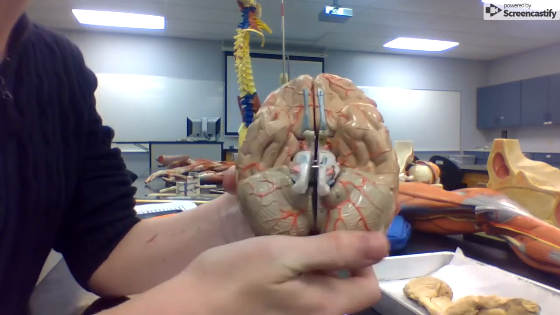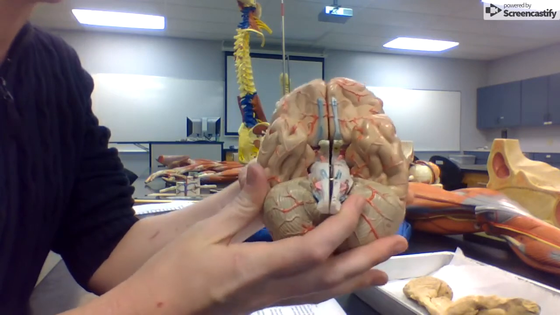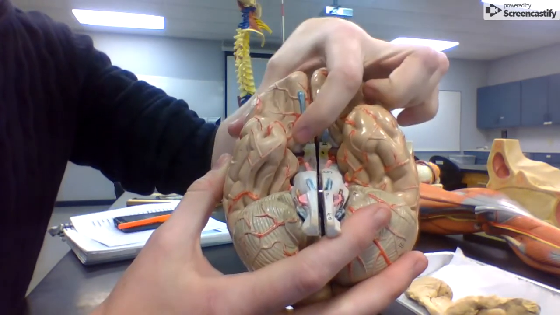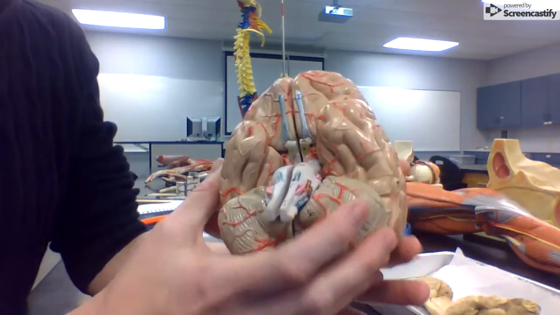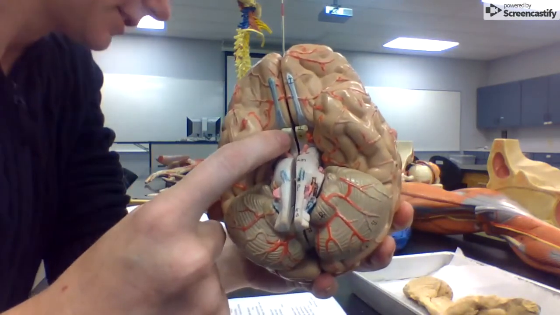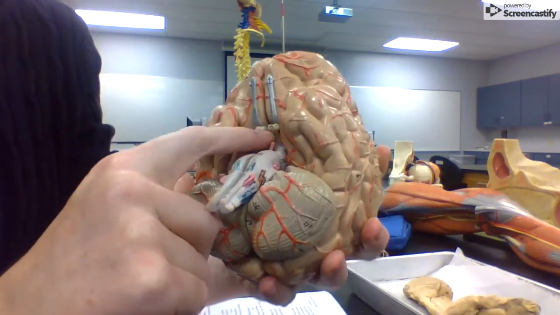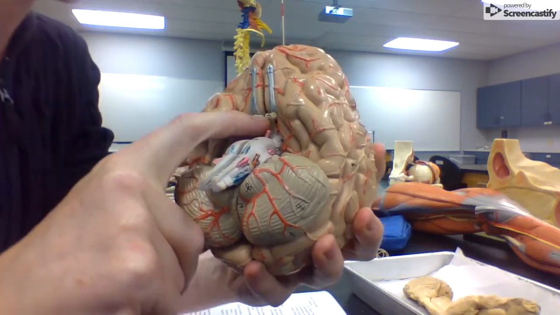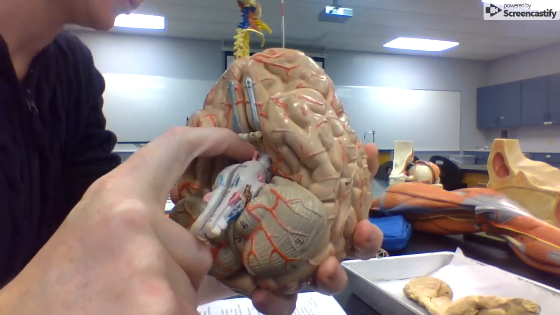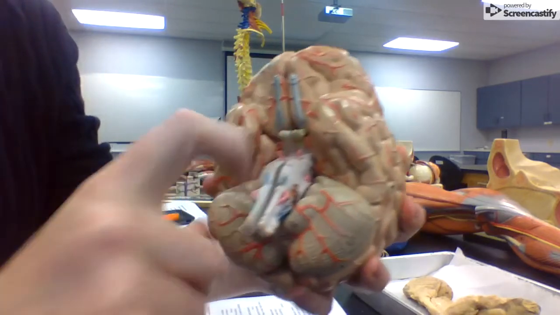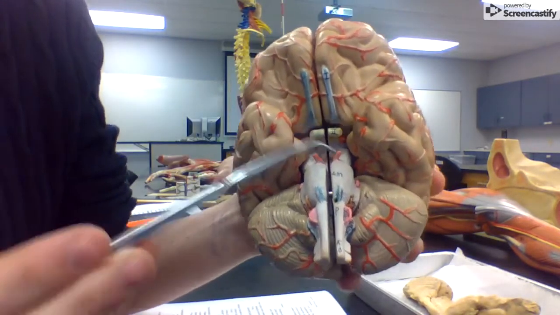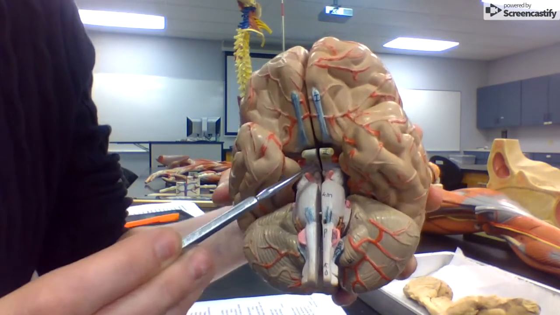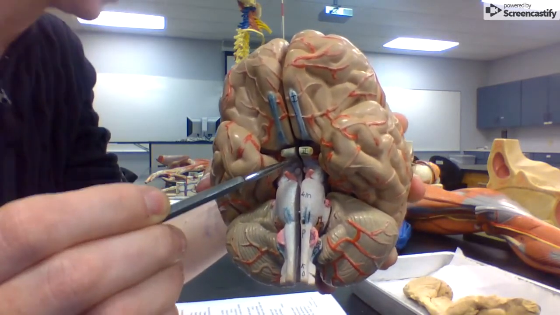So the inferior structures here, we have olfactory bulbs, olfactory tracts. Further down in here, you have the optic nerves, which come together at a little X, which is the Greek letter chi. So you have the optic chiasma, the optic tracts, which move posterior. Also back in here, which you may not be able to see on the video, are the mammillary bodies, medial and sort of inferior to the optic chiasma.